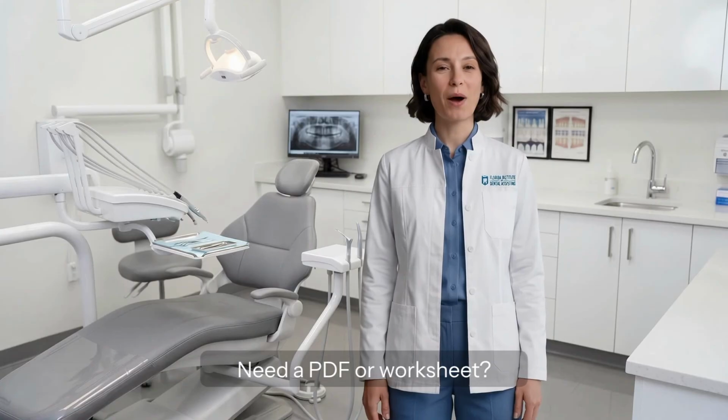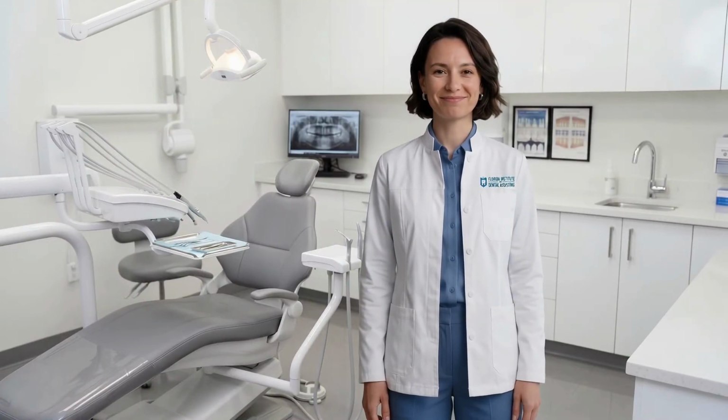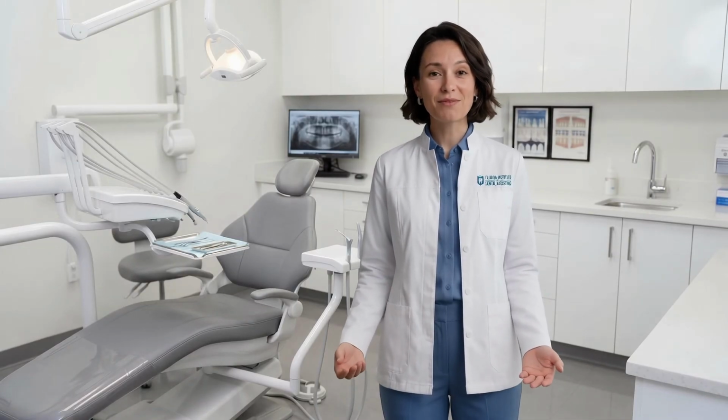Need a PDF or worksheet? Look for the download icon next to any file. Click it once and it saves straight to your device so you can review it anytime, even offline.